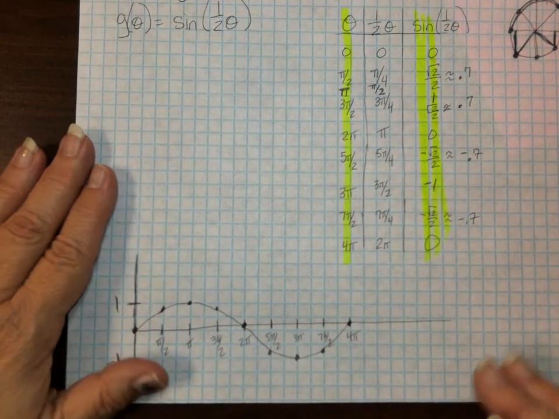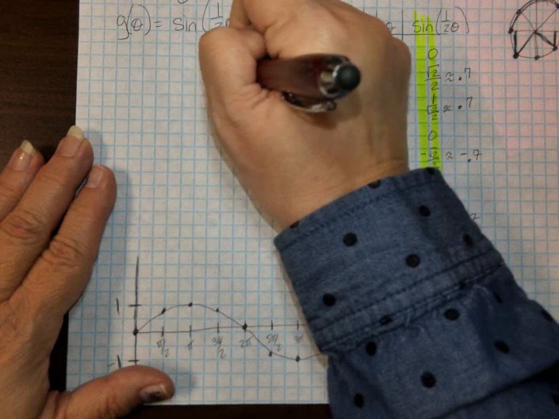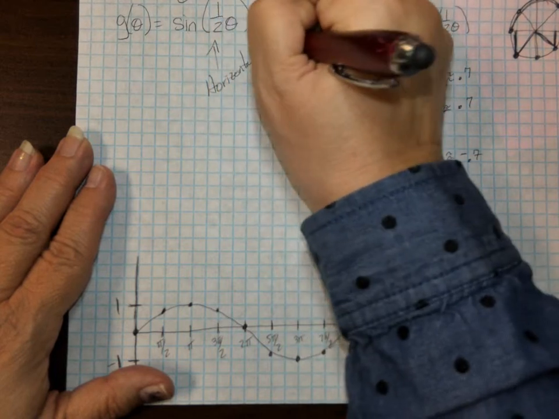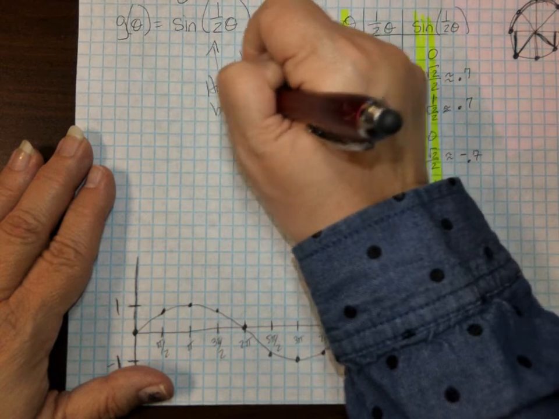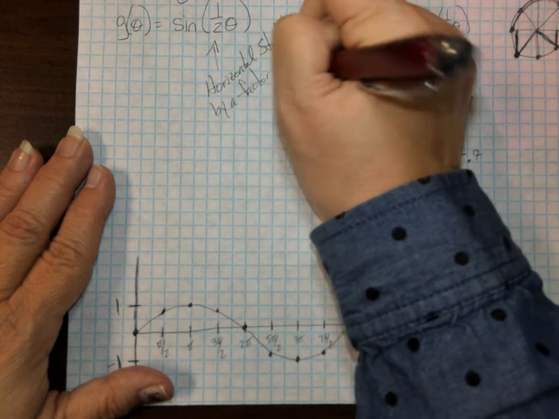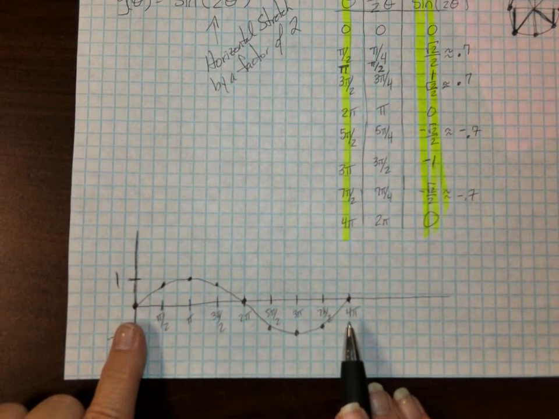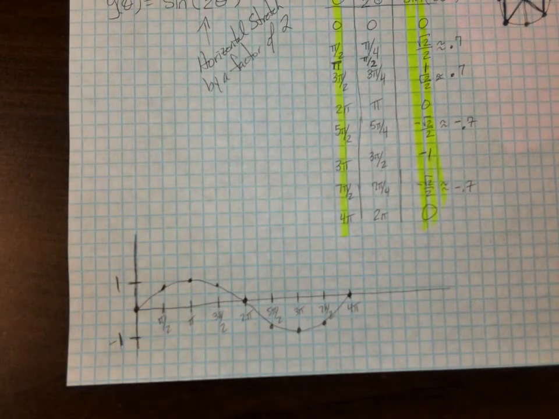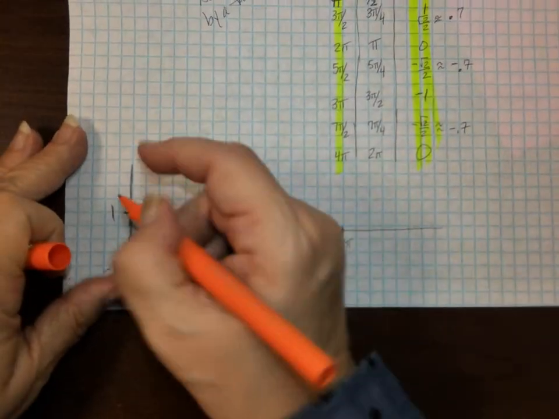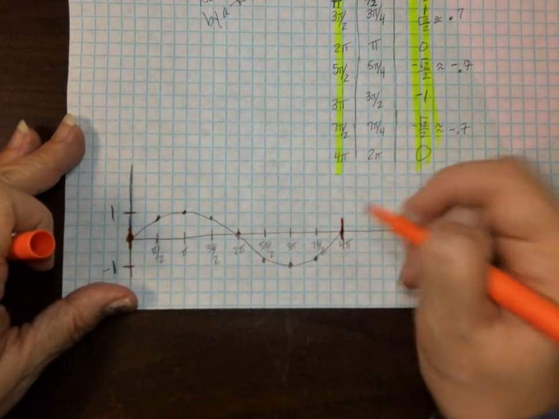Alright, very good. So this is causing a horizontal stretch. We're doing a horizontal stretch by a factor of 2. And it's changing the period. Everybody sees that very clearly, that our period now, we are beginning here and ending here.